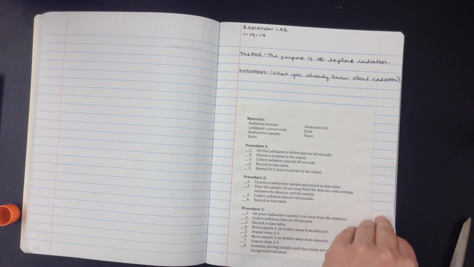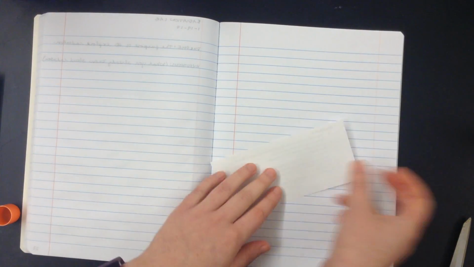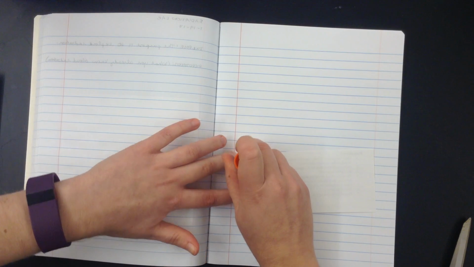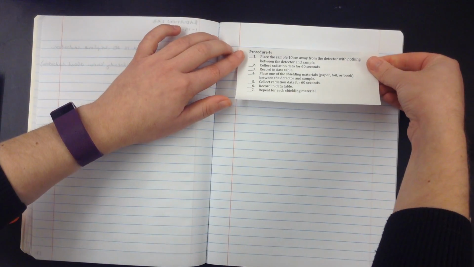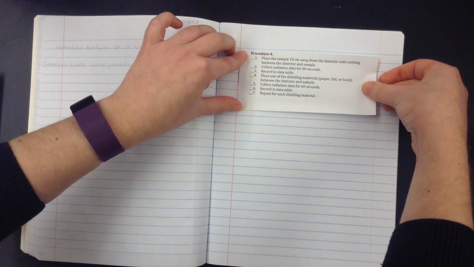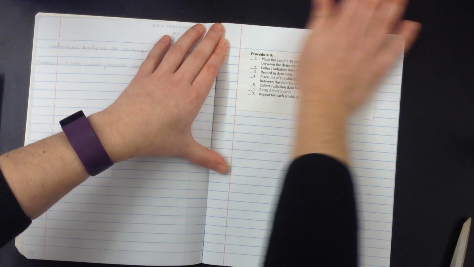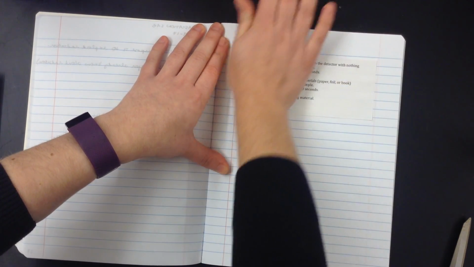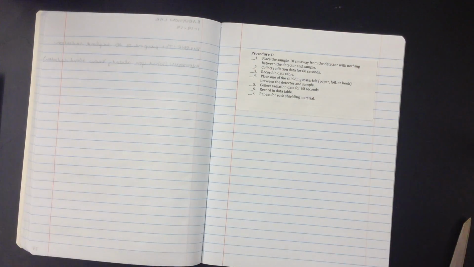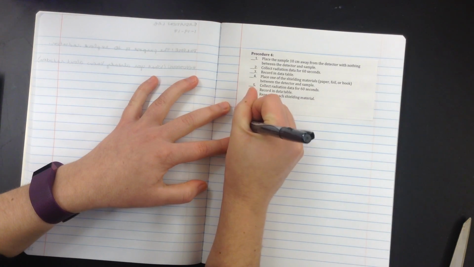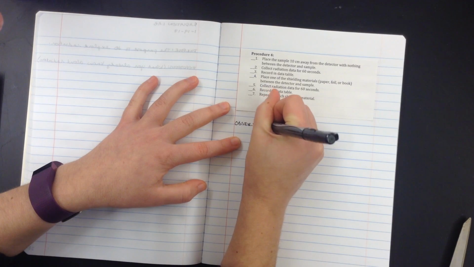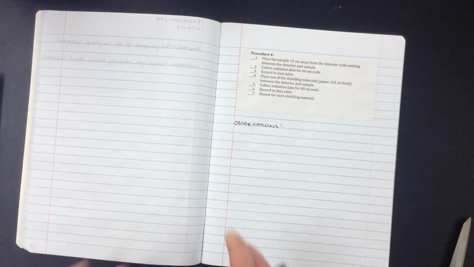And then I have the other part of my procedure that I need to glue in, the part that I cut off. Okay, and then I'm going to have observations. And then you're going to leave some space.